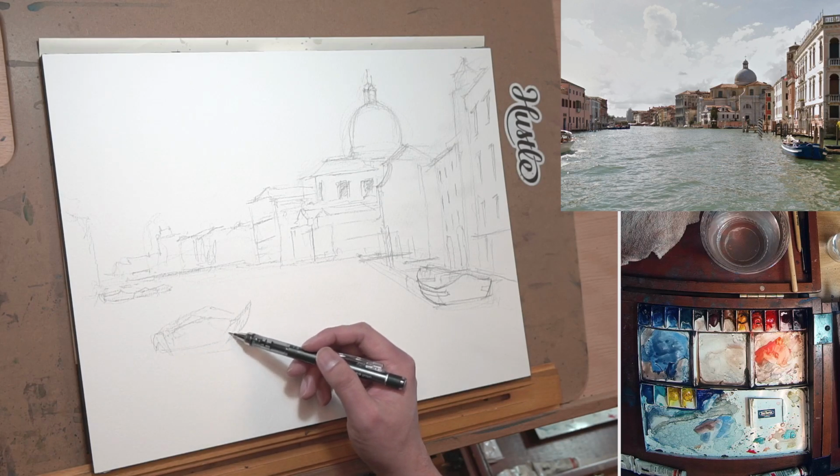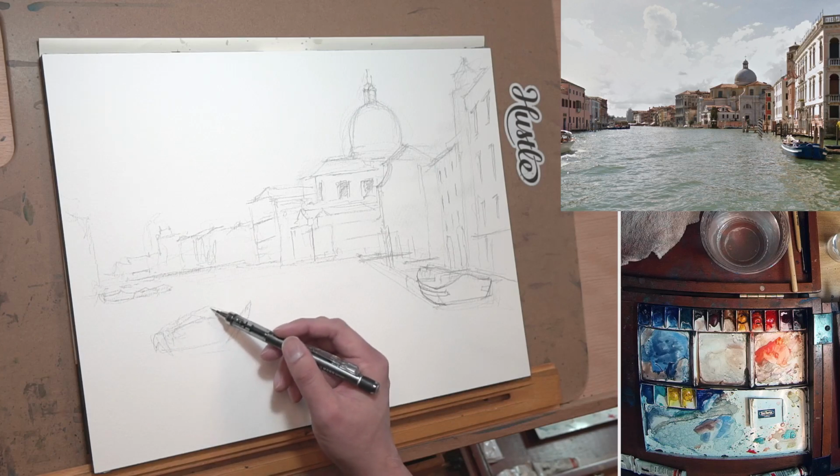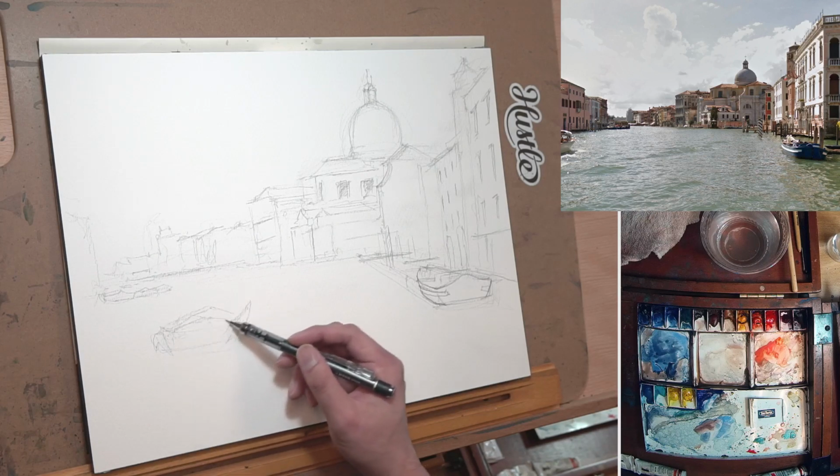You dehydrate water and evaporated paint. I actually don't know.